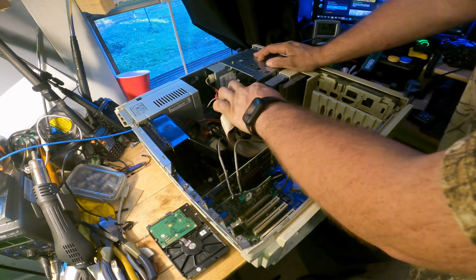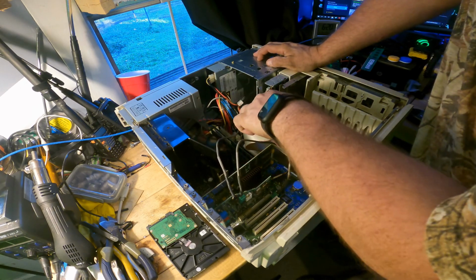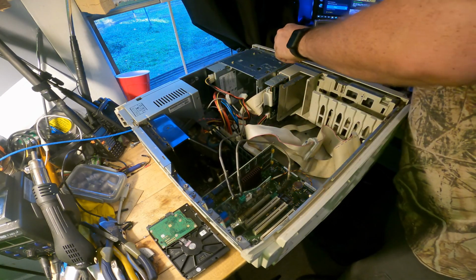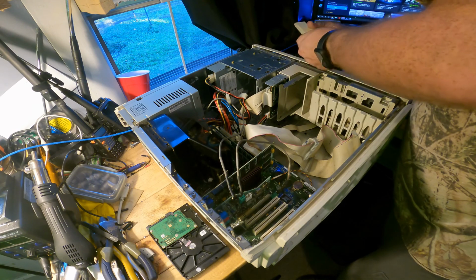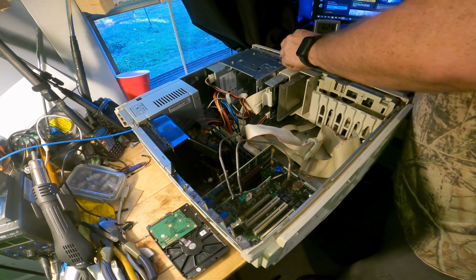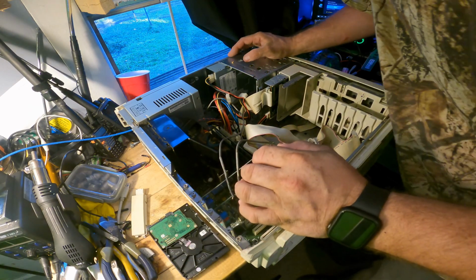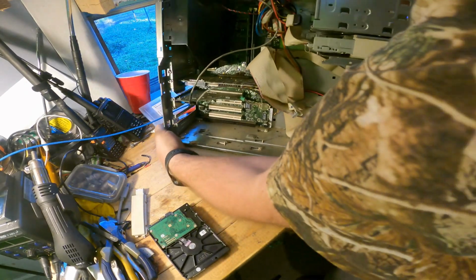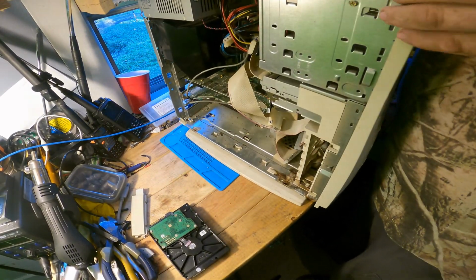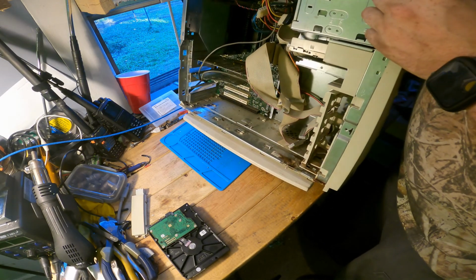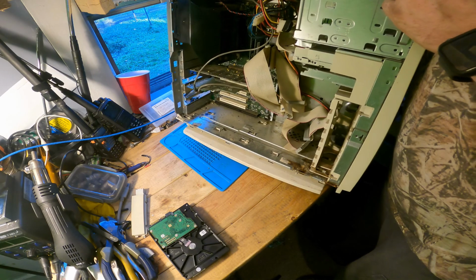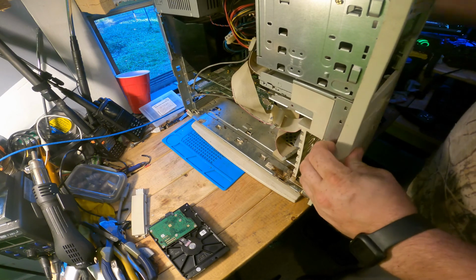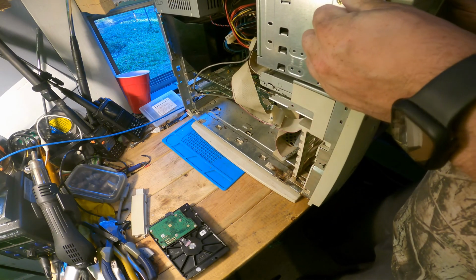On these older generation computers, you're pretty much stuck taking the whole entire thing apart. This I don't think is any different. The only thing is I don't know how to get that apart. And I don't have a side cover for this either, so I am looking for another case, assuming that I can put that in.